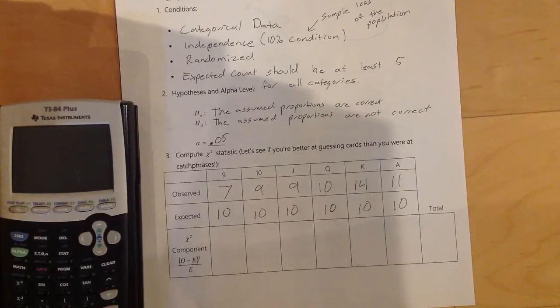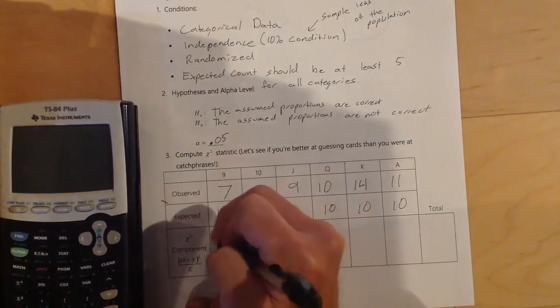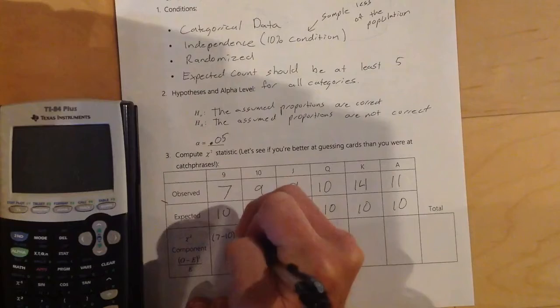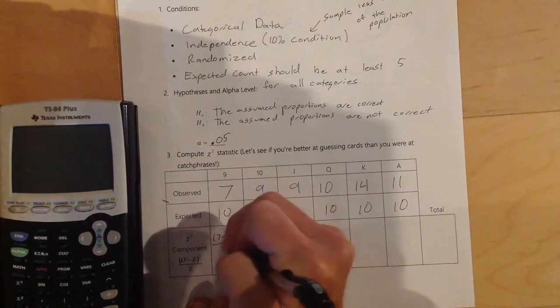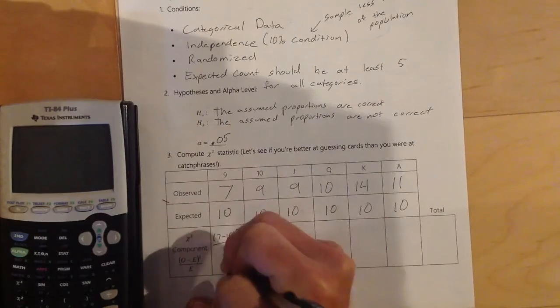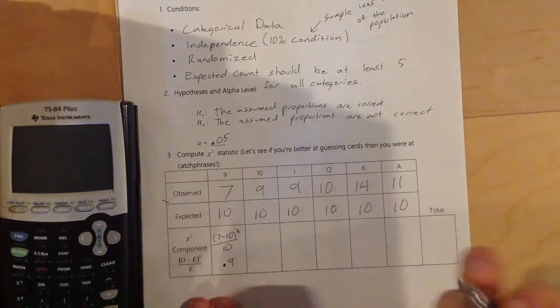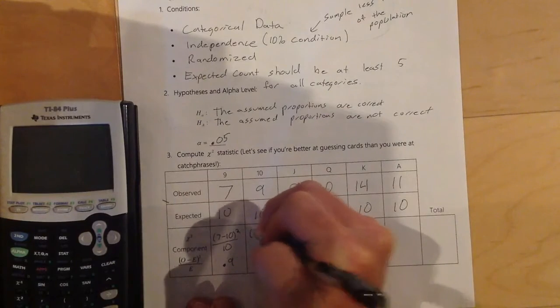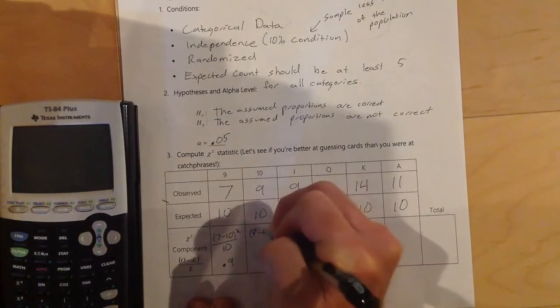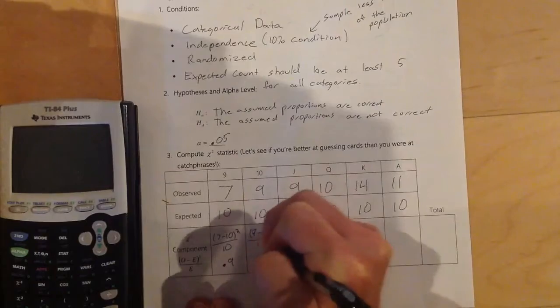And then we'd go through and we'd calculate our chi-squared statistic, just like we did before. So 7 minus 10 squared is going to be -3. Squared is going to be 9, divided by 10 is going to be 0.9. All right, and I'm not going to go through and show the work for all of these because it should be pretty clear at this point how this works.